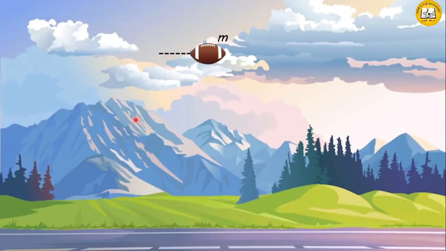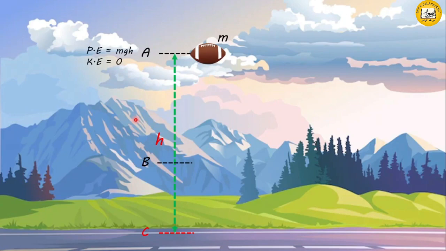Consider a body of mass m at rest at a height h above the surface of Earth, as you can see here. We will try to find energies and total energy at three different positions A, B and C. At position A, the body has potential energy mgh, whereas kinetic energy is 0 because the body is at rest. Here total energy will become mgh. Let's release the body and see what happens.